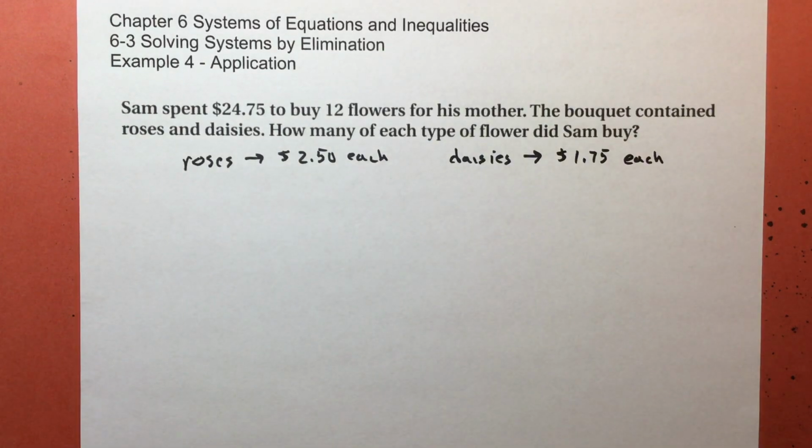Hello, welcome to Chapter 6, Section 3, Example number 4, Solving Systems by Elimination. We're going to do an application problem.